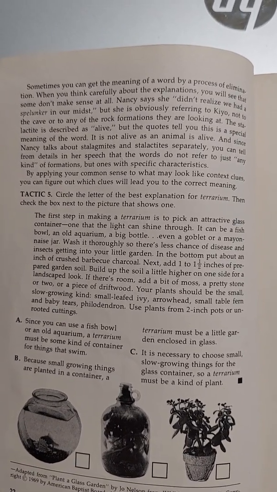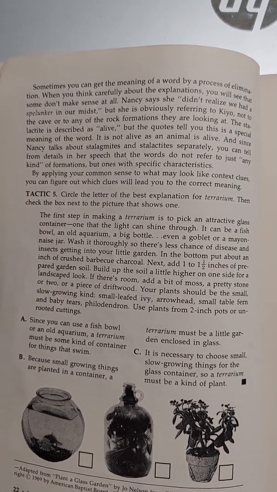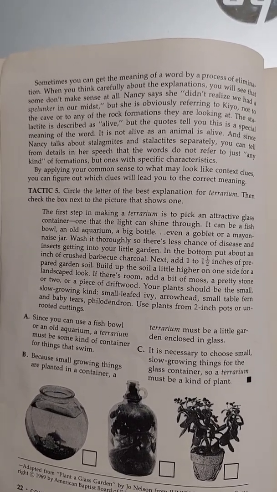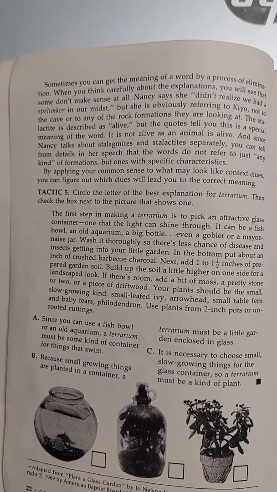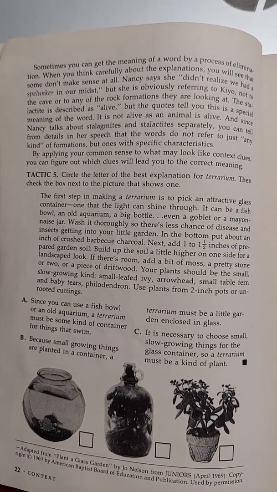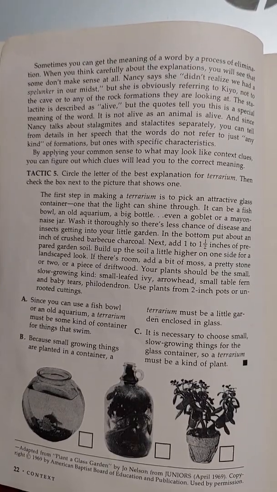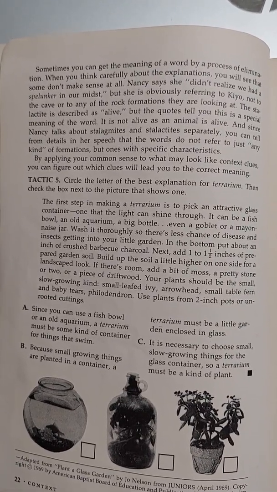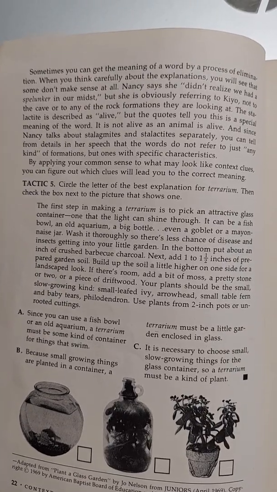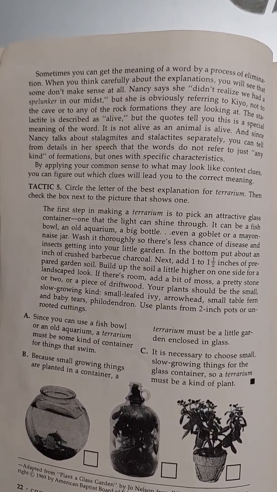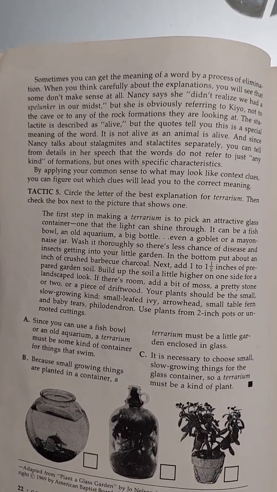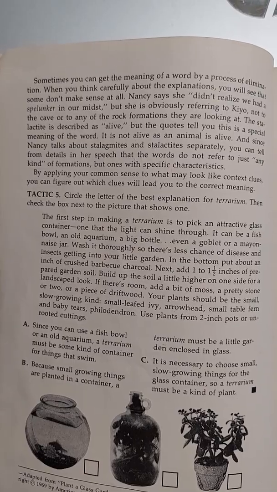Sometimes you can get the meaning of a word by a process of elimination. When you think carefully about the explanations, you will see that some don't make sense at all. Nancy says she didn't realize we had a spelunker in our midst, but she is obviously referring to Kyo, not to the cave or to any of the rock formations they are looking at. The stalactite is described as alive, but the quotes tell you this is a special meaning of the word.